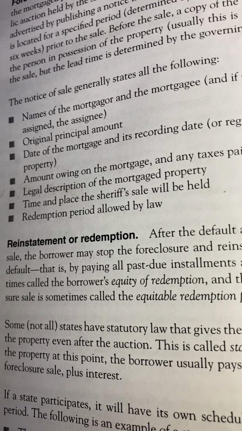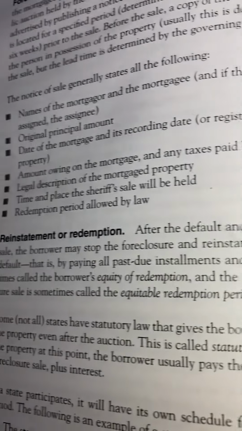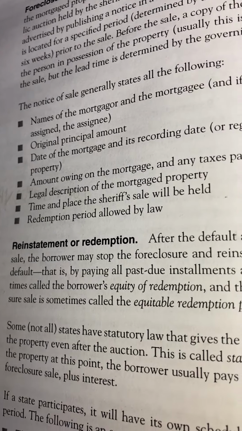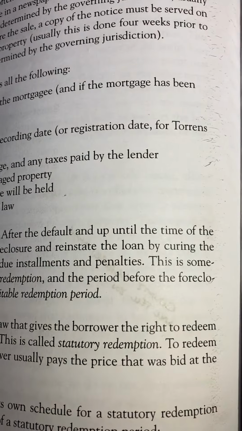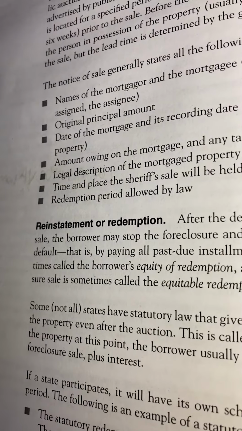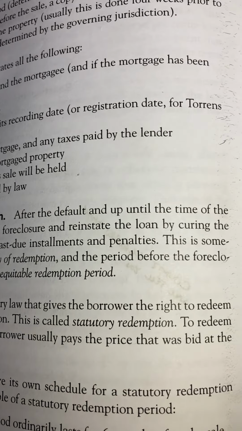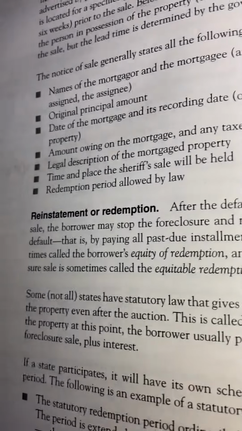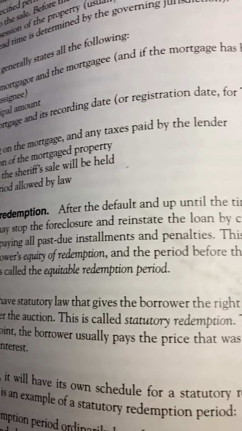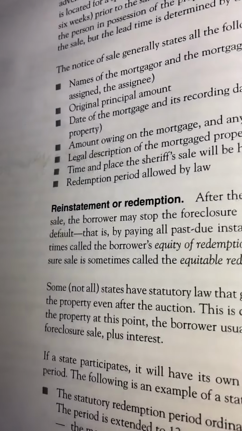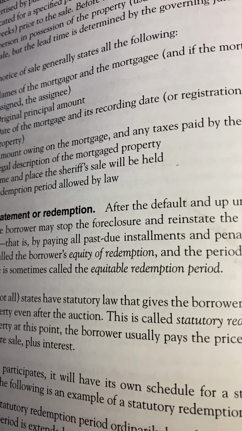Reinstatement or redemption. After the default and up until the time of the sale, the borrower may stop the foreclosure and reinstate the loan by curing the default. That is, by paying all past due installments and penalties. This is sometimes called the borrower's equity of redemption, and the period before the foreclosure sale is sometimes called the equitable redemption period.